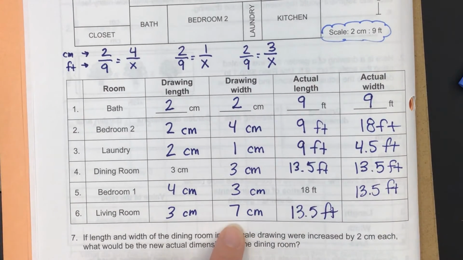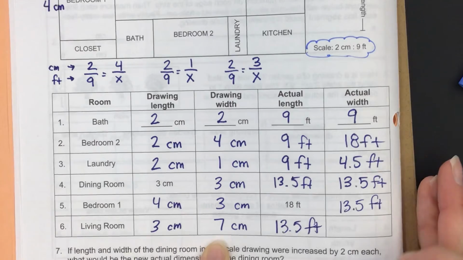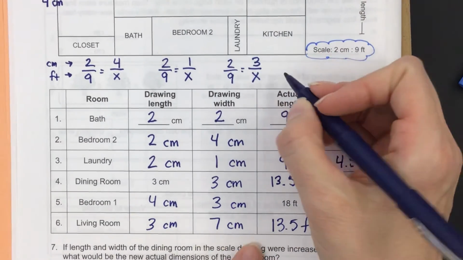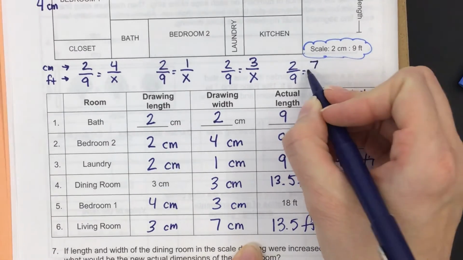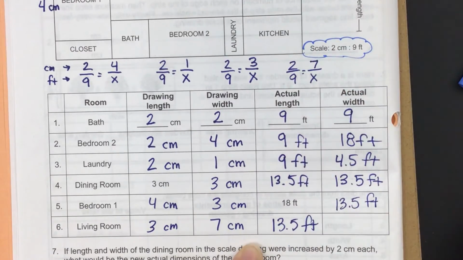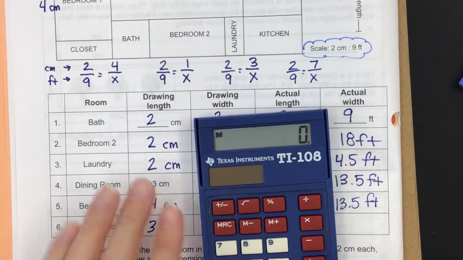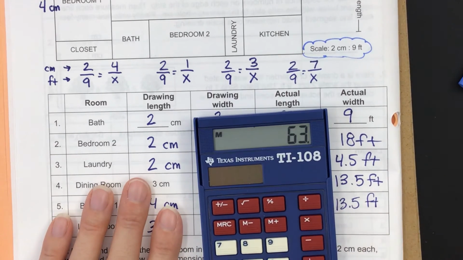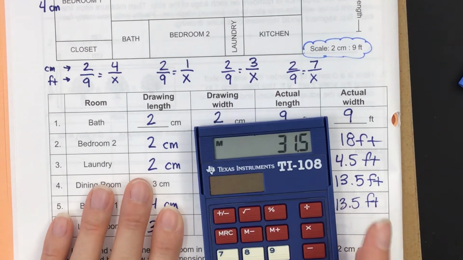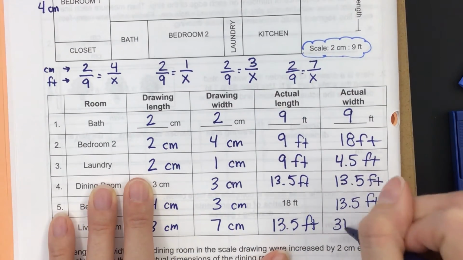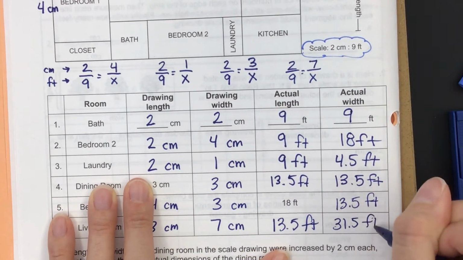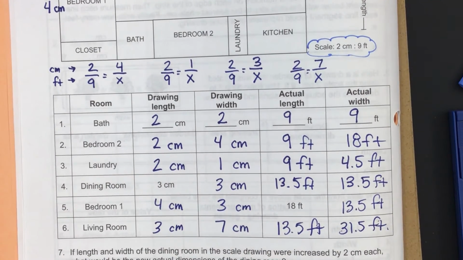Now 7, you might not know off the top of your head, so I'm going to set up a ratio. So 2/9 is equal to 7 over x. So 9 times 7 is 63. 63 divided by 2 is 31.5. So this should be 31.5 feet. Any questions about that?